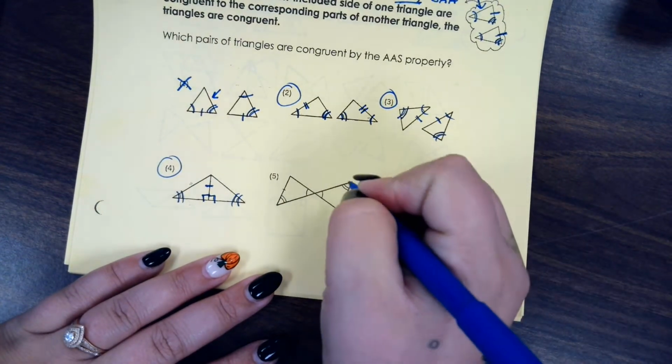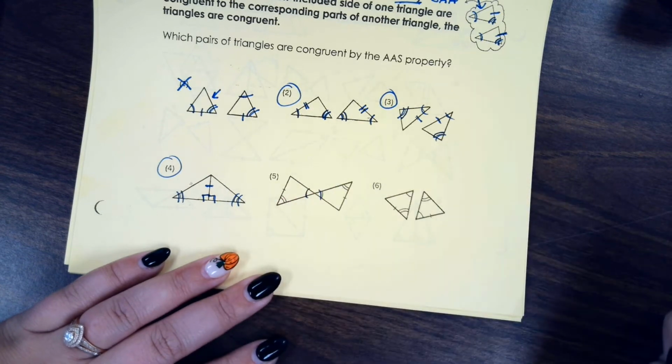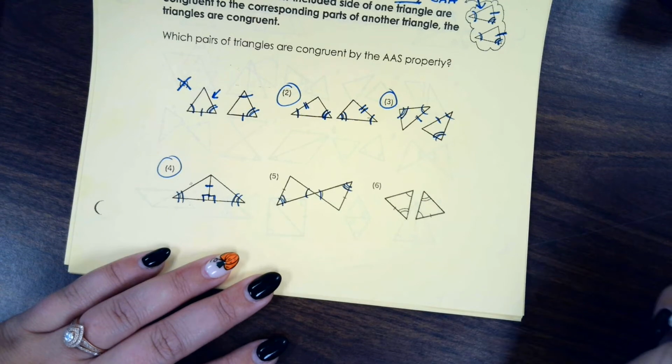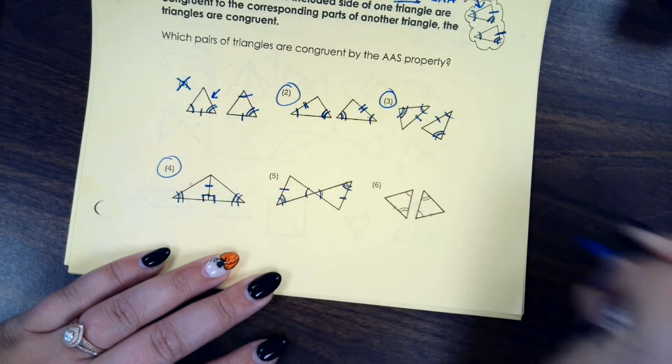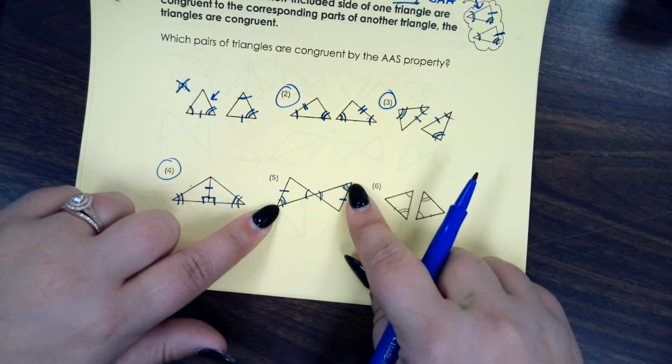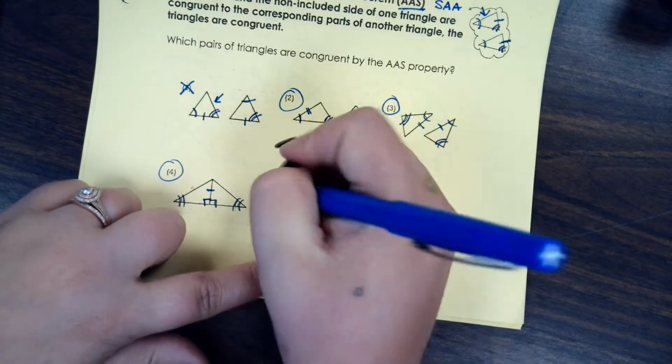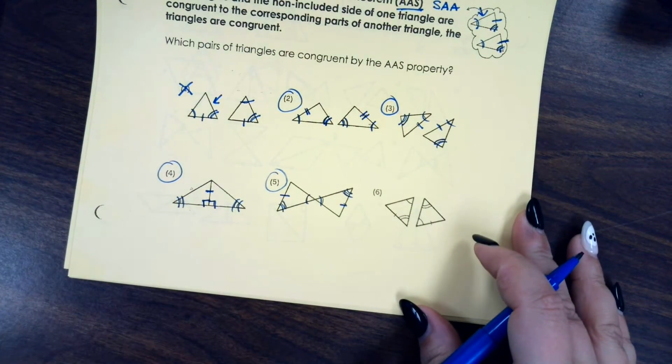Number 5, we've got vertical angles. And we have another pair of congruent angles. And then we have a side. So we have angle, angle, side. So this is congruent by angle, angle, side.